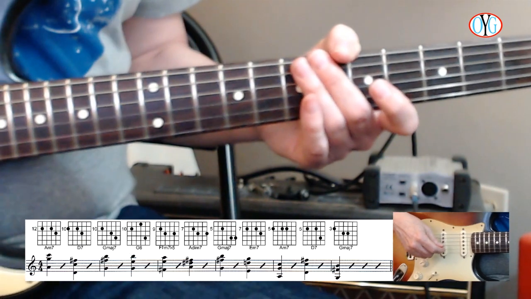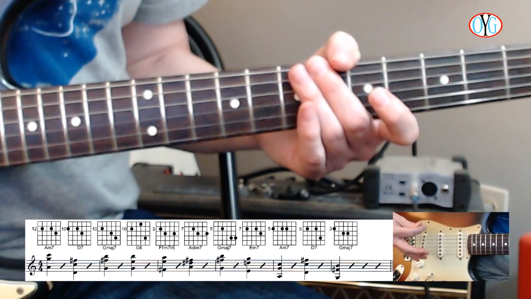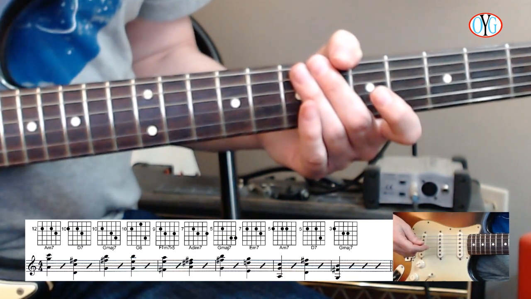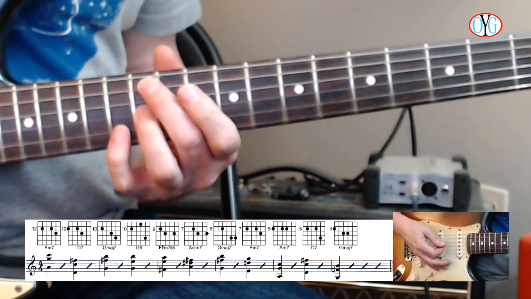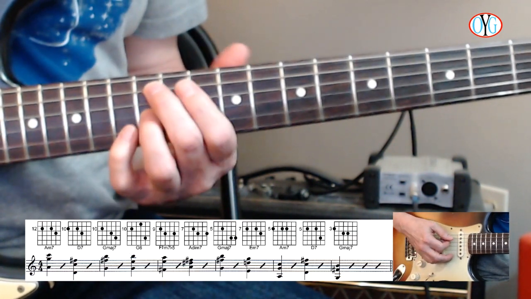For this exercise, we're going to really step it up a bit because now we're throwing everything you've learned to this point into the mix. All right, so we're starting up here at 12 with an A minor 7.